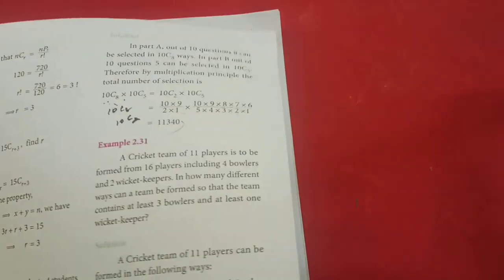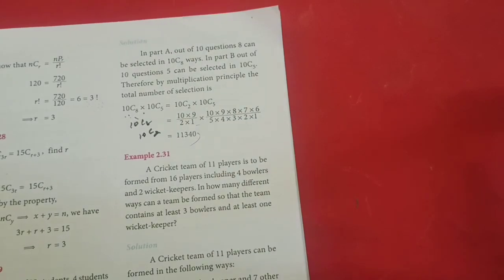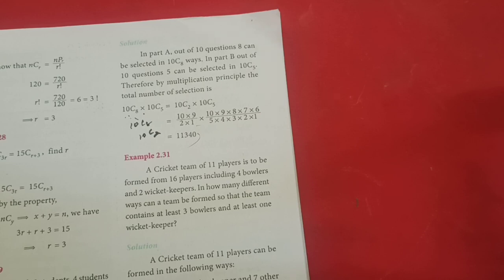Understand? Then 2.4, first problem: NPR value is given, NCR value is given. We need to find N and R. Please try that, it will be the same as today's classwork. Try that, complete it and please send it. If you have any doubt, please ask me during the interaction section. I will clear your doubts.